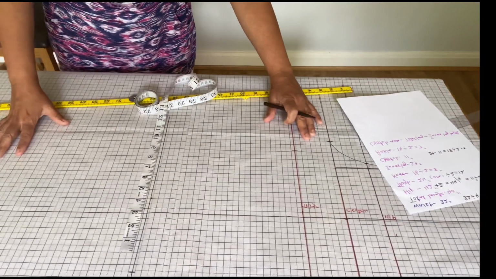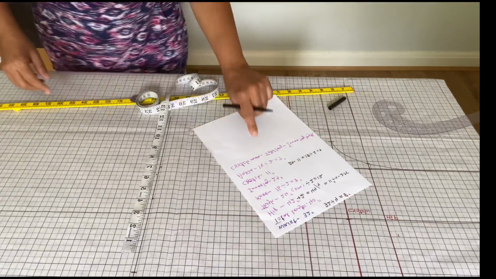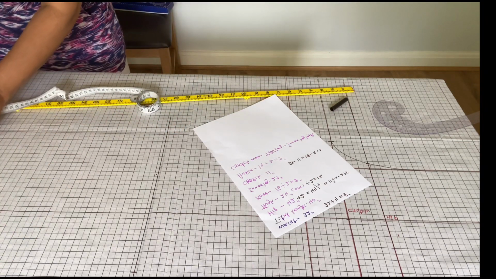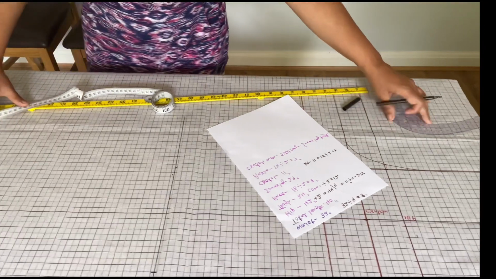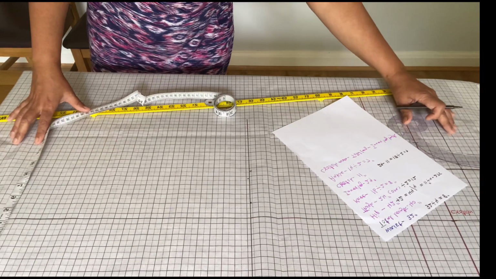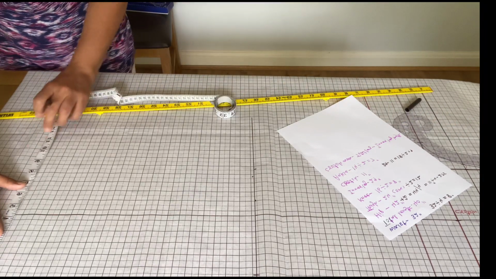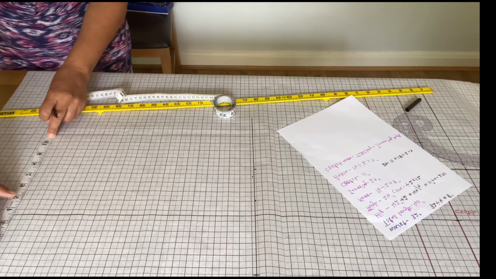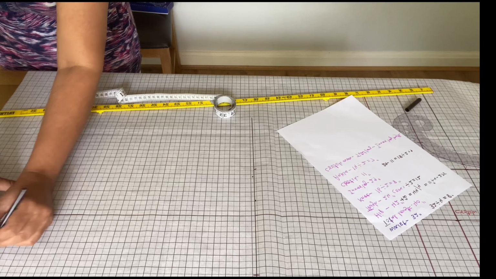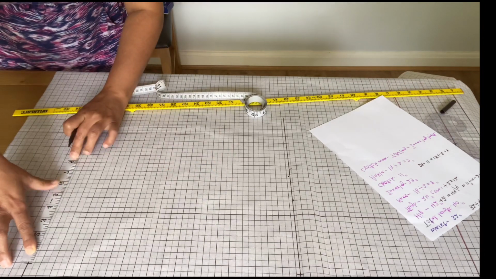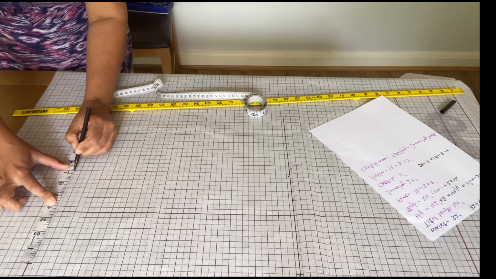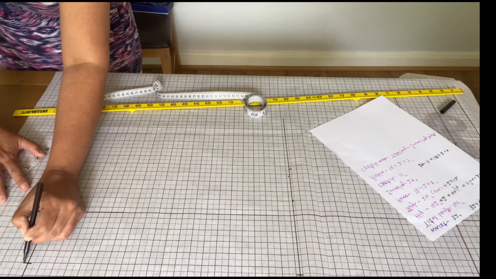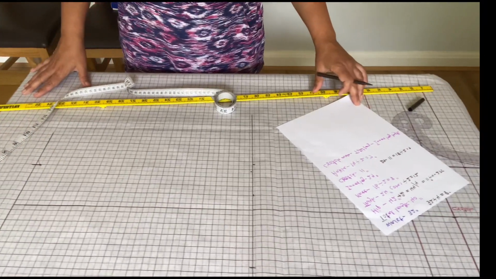And now we move up to the ankle. So our ankle is 14. Half of the 14 is 7. And then for the 7, 3.5 we will keep in the center, 3.5 on one side and 3.5 on the other side. Now we have markings here, on this side and this side.